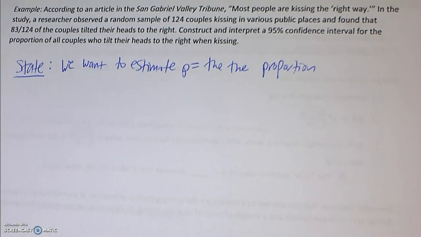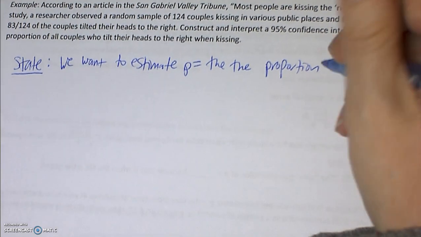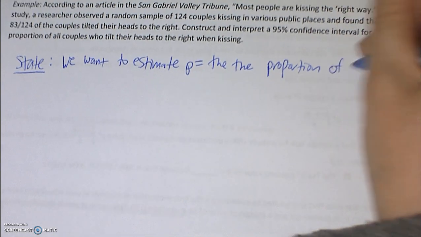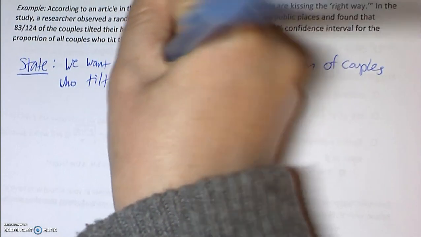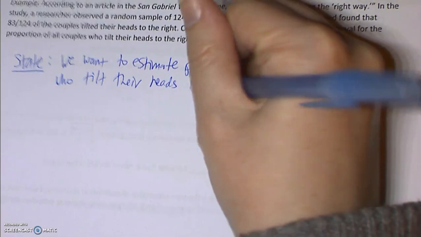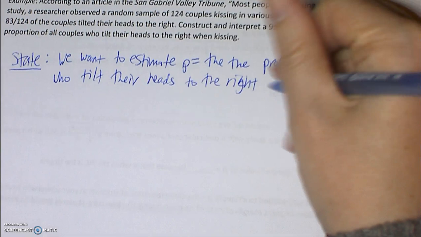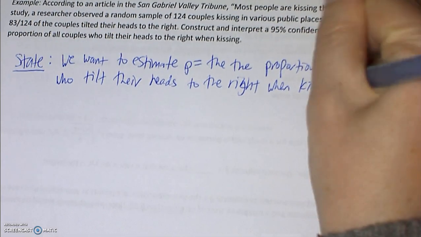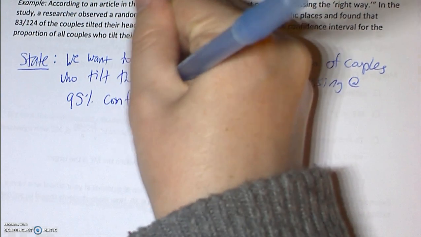P is the true proportion of couples who tilt their heads to the right when they're kissing at a 95% confidence level. So the true proportion of couples who tilt their heads to the right when kissing at a 95% confidence level.